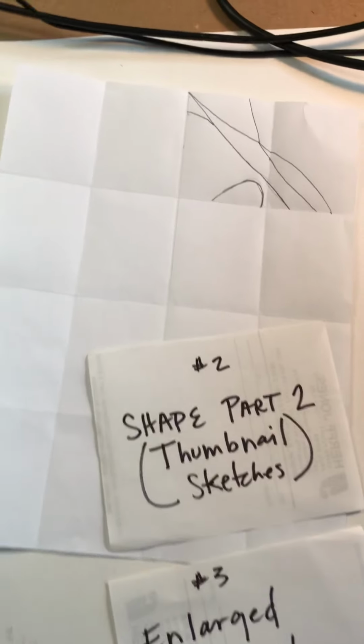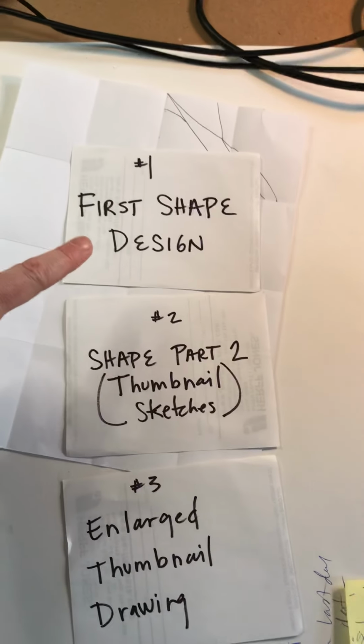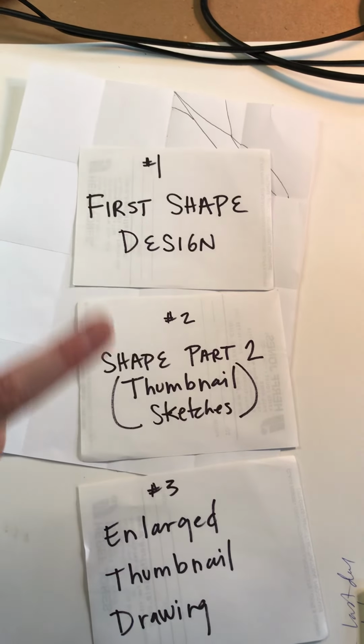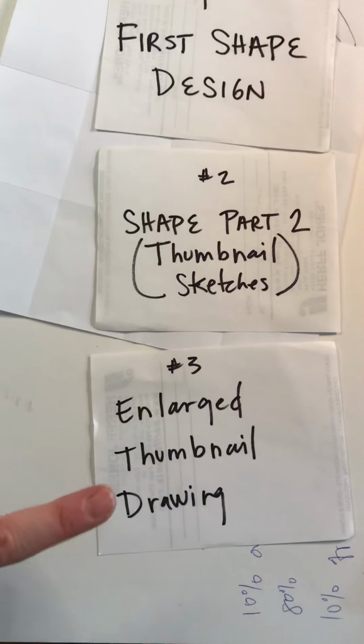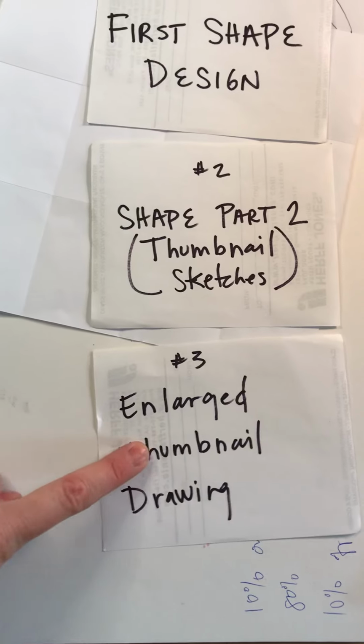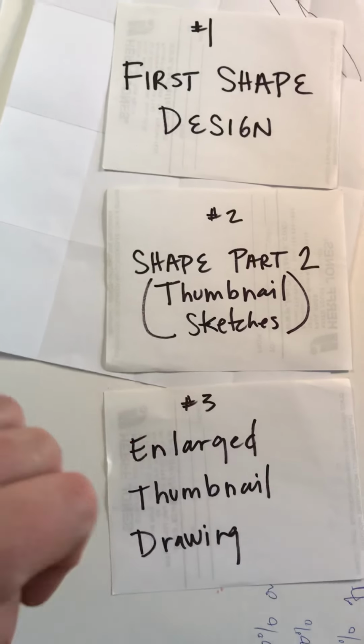So you've got 3 things, part of this assignment, right? Your first shape design, before you cut it out. Then you're doing your thumbnail sketches, whether you traced them or cut them out, either one. And then you're doing the enlarged thumbnail drawing, and it should be colored. So there's 3 parts to this assignment.